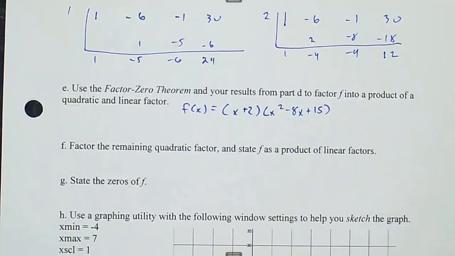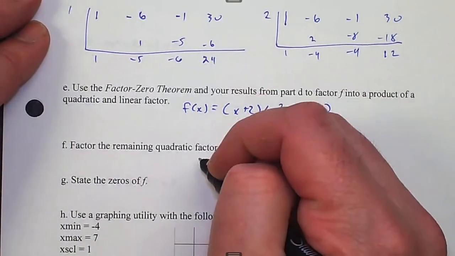This is a quadratic. I'm not guaranteed to be able to factor it, but if I can't, I can always use the quadratic formula. But let's keep trying to factor.